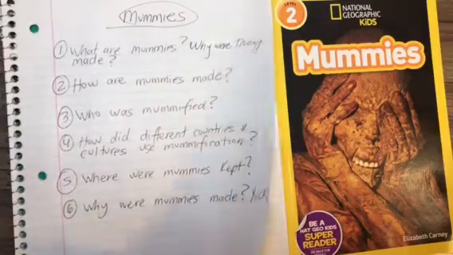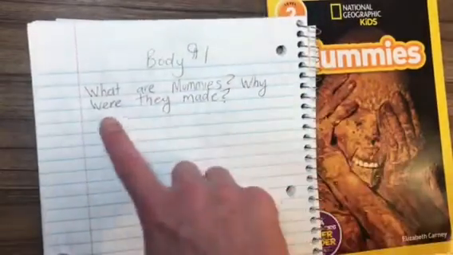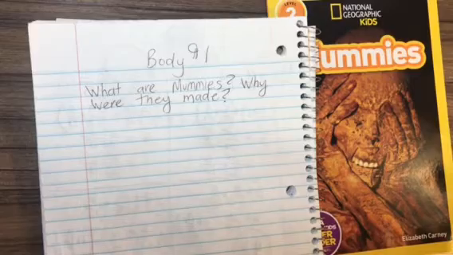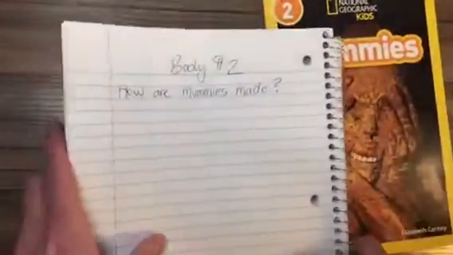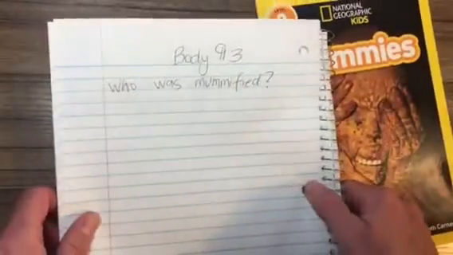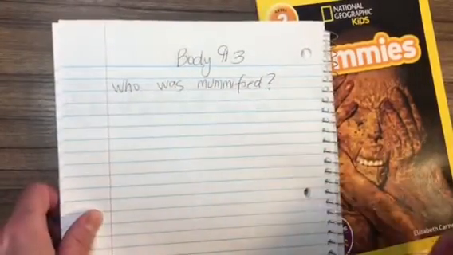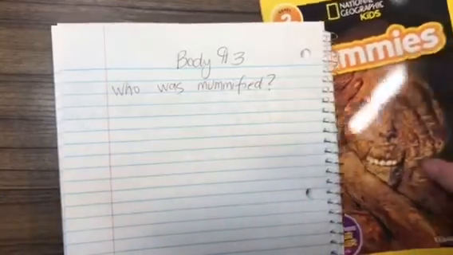And as you remember with our photography topic, each different page in our notebook is going to be labeled. So what are mummies and where are they made? And then I would flip to another page. How are mummies made? Flip it to another page. Who was mummified? And I have each one of my body paragraphs labeled. So now I'm actually ready to start taking some notes.